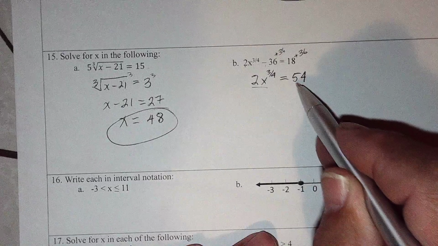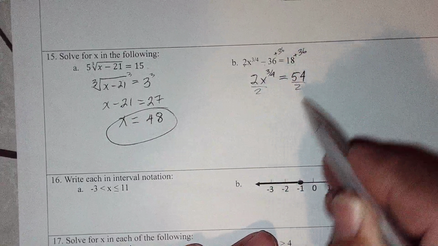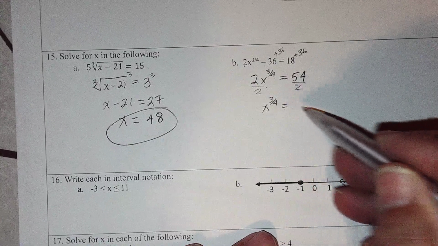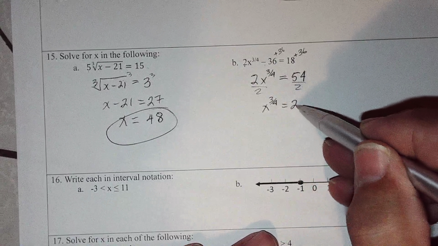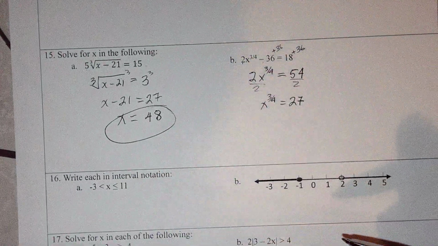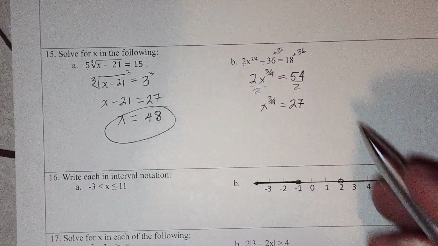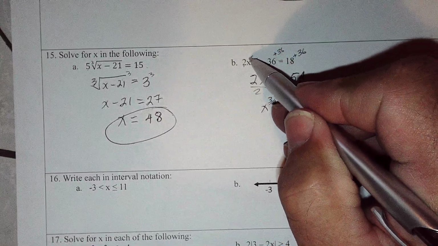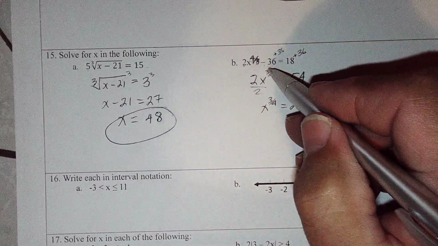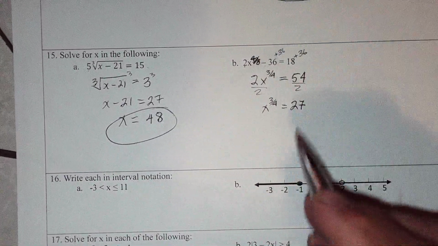Now I'll divide by the 2, and I get x to the 3/4 equals 27. And I set this one up wrong. I should have had this 4/3 because I wanted this to work out nicer. But I didn't, so let's just continue.